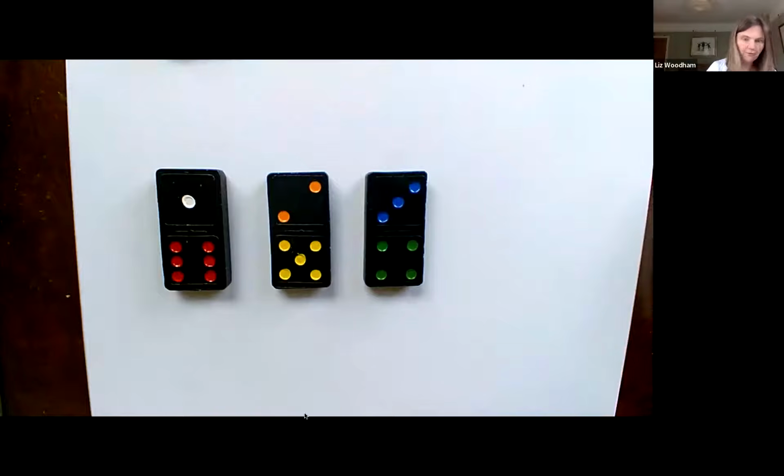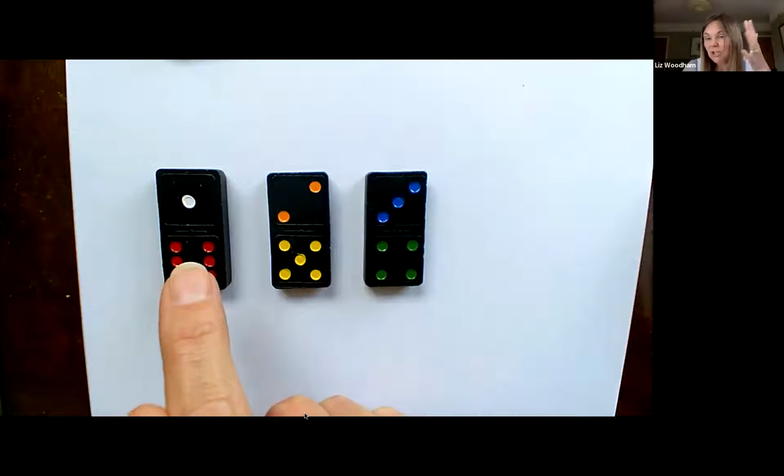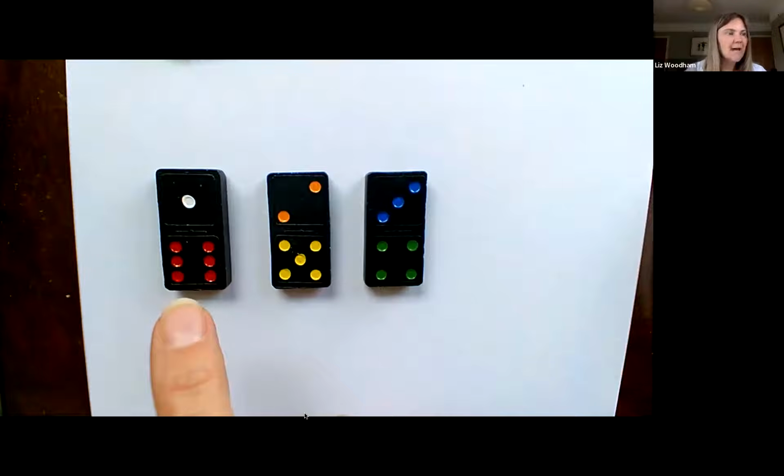Let me just double check I've popped the right ones up. Yes, I have. So here we go. There are your 3 dominoes. What dominoes would come next? Perhaps you could post in the chat. I might refer to this domino as a 1-6 domino, just for ease of notation. What 2 dominoes are going to come next, and how do you know? Have a little think.